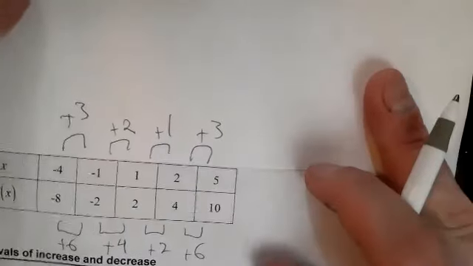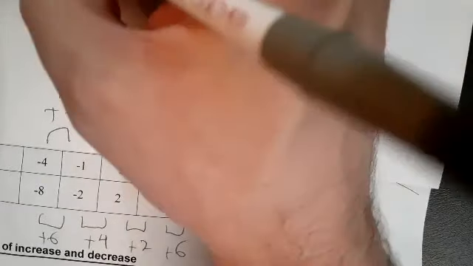Now I want to do my change in y over my change in x. So I have basically four different slopes I can write out, with the same approach as the previous one: either 6 over 3, 4 over 2, 2 over 1, or 6 over 3.